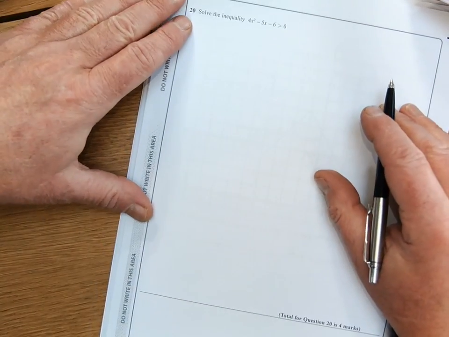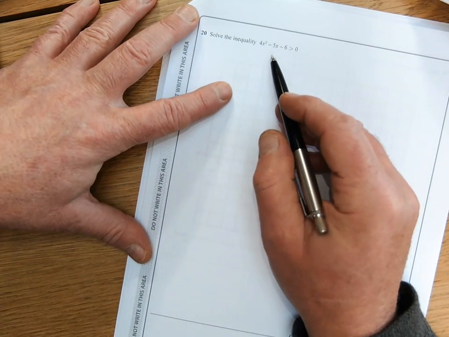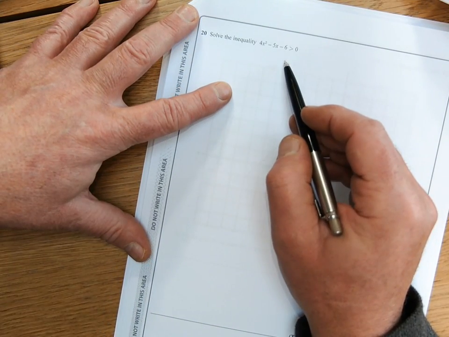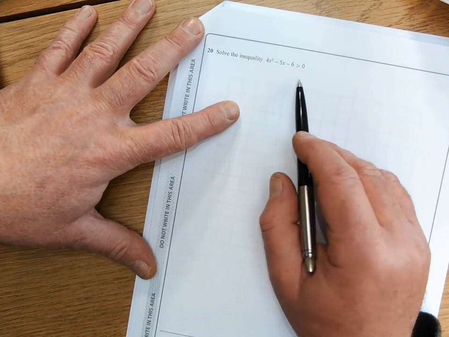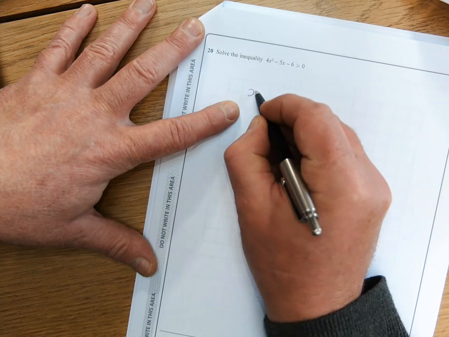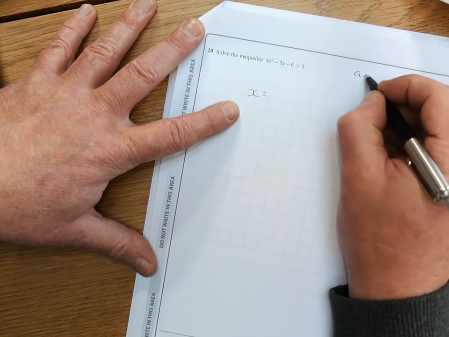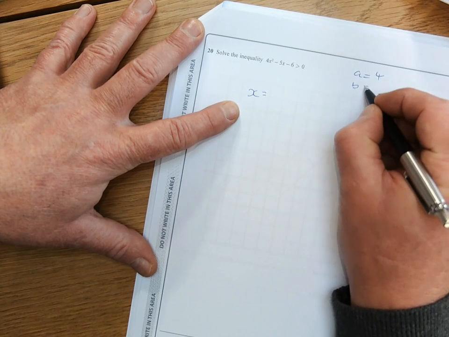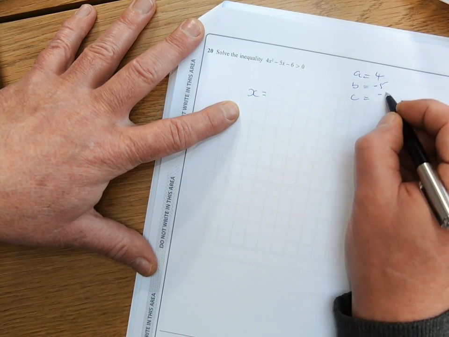Solve the inequality. Now looking at this, it doesn't look like it factorizes, so I'm going to use the quadratic formula. So x equals minus b, so a is 4, b is minus 5, c is minus 6.